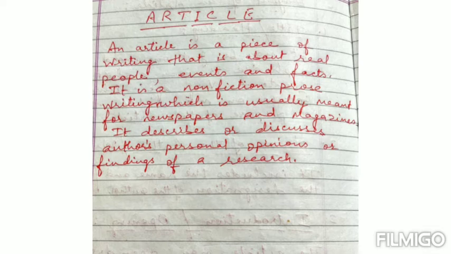It describes or discusses the author's personal opinions or findings of a research. That means, students, it is not a story. It is actually a piece of writing which is based on real findings or some data. And as I have already told you, it deals with the author's personal opinions also.